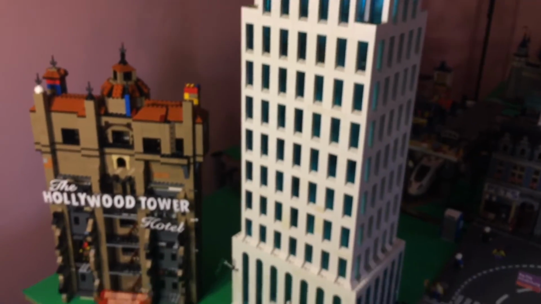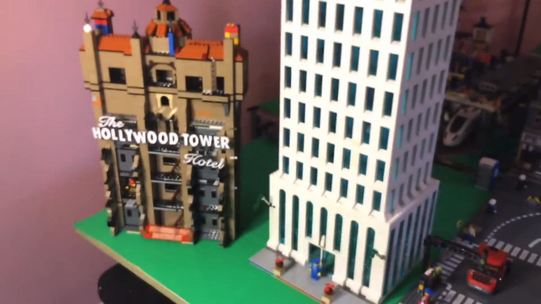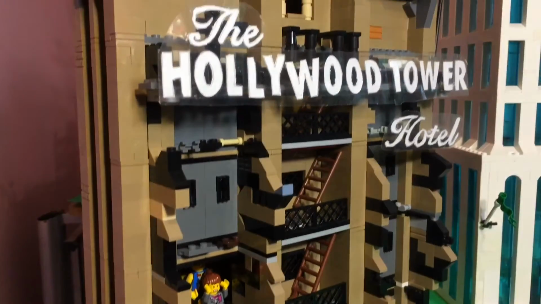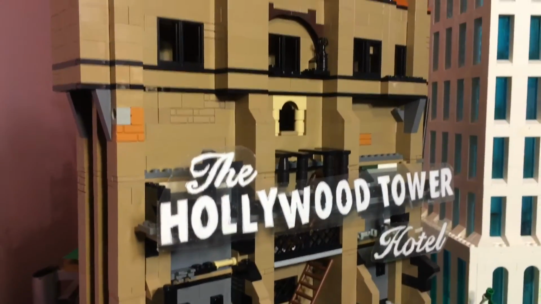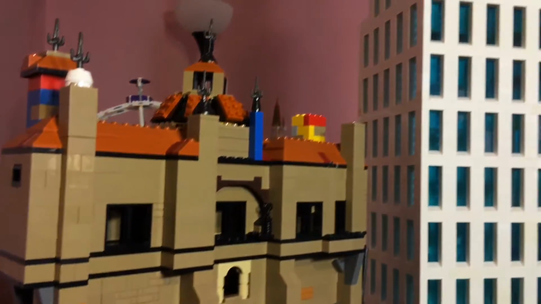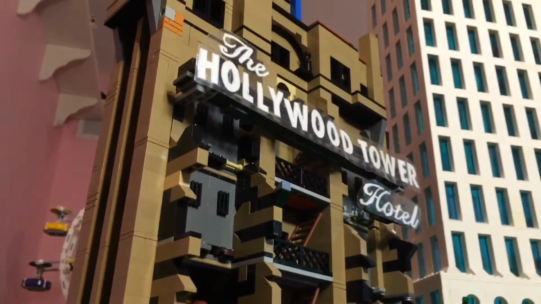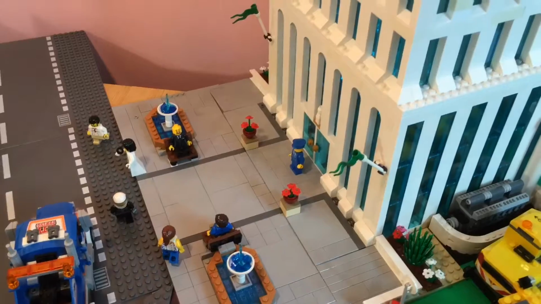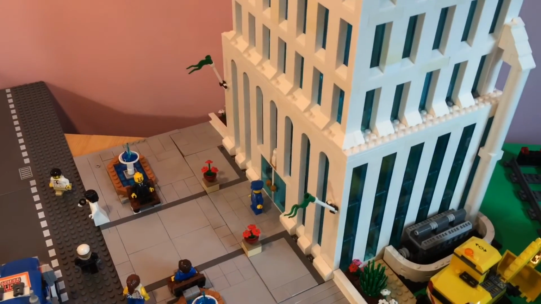And you have to remember, if you're not just building a building, but you're also replicating a building like I've done here with the Tower of Terror, you have to get it right. If you don't get it right, people aren't going to like it. It's just that simple.